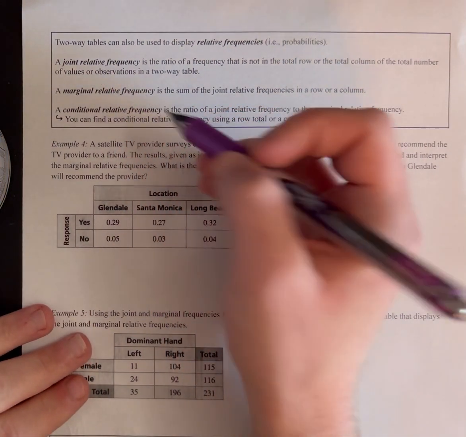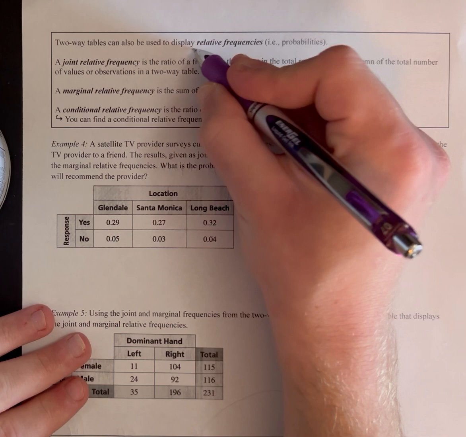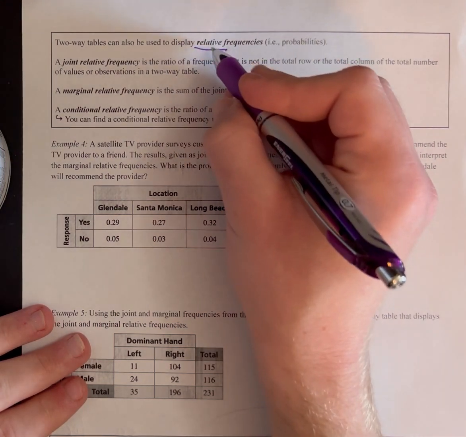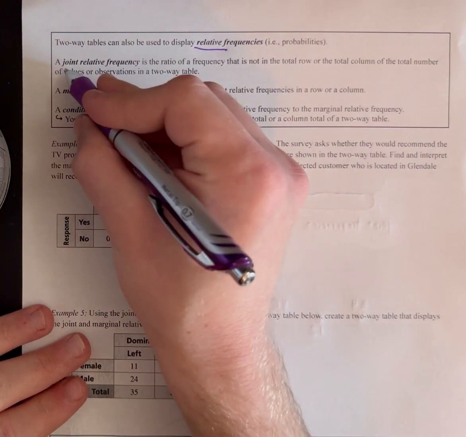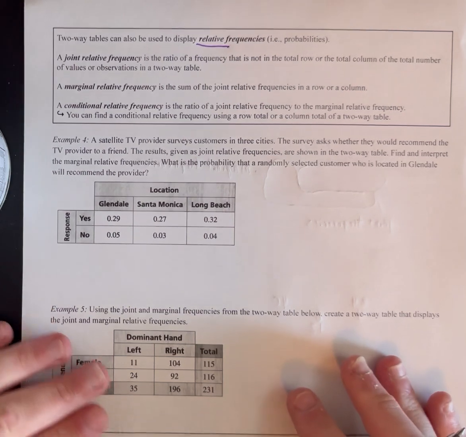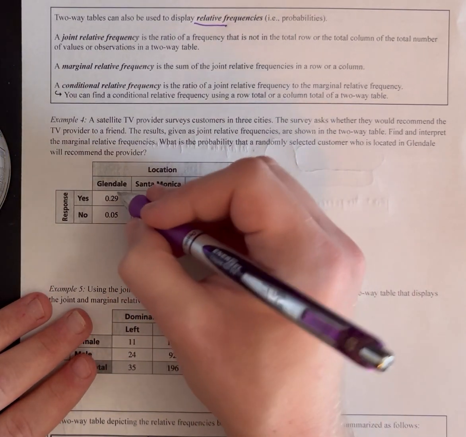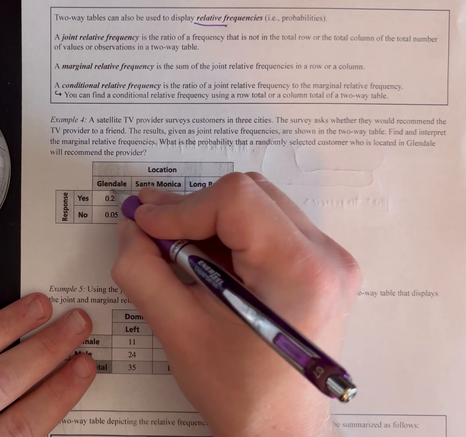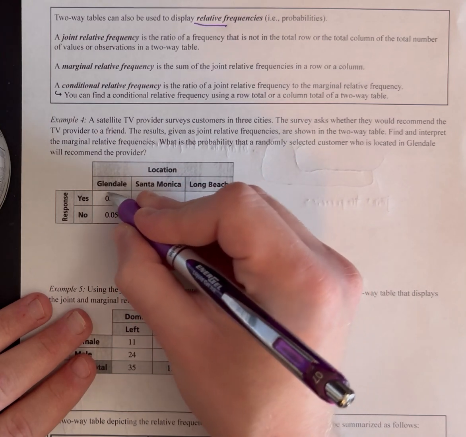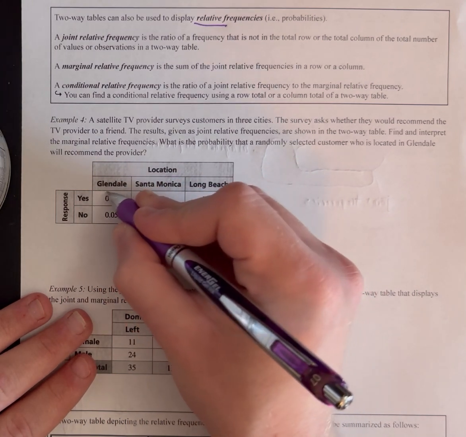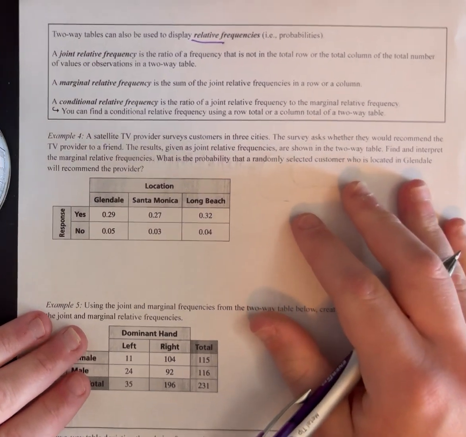So all these numbers, they have a version for the relative frequency because it means it's relative to one another. So joint relative frequency, if we look at this first example right here, is still just the numbers inside like it was before. It's the rows and columns joined together. So those are the frequencies joined together, and they're called relative frequencies because it's like their probabilities.